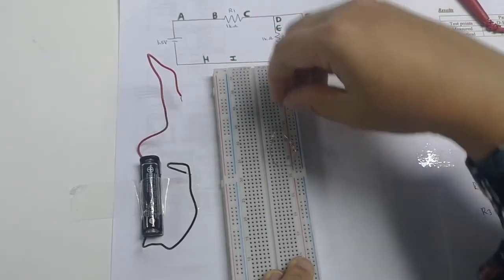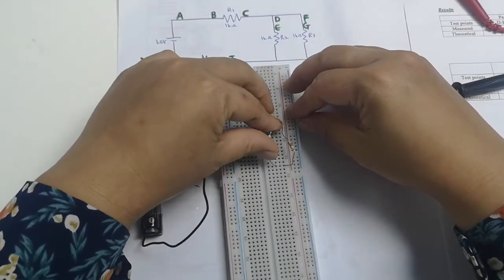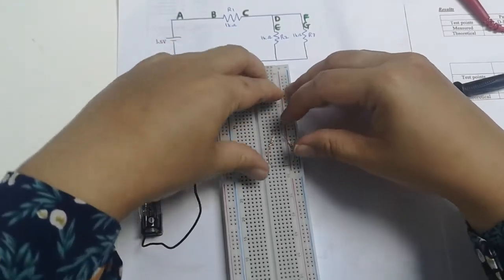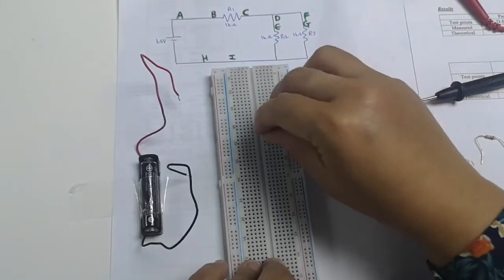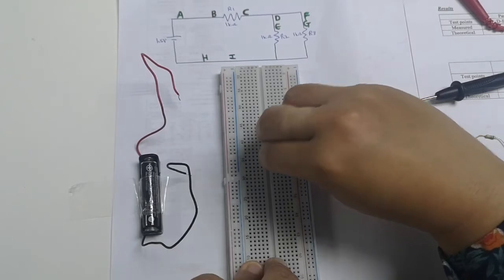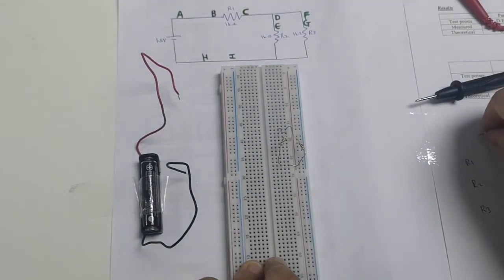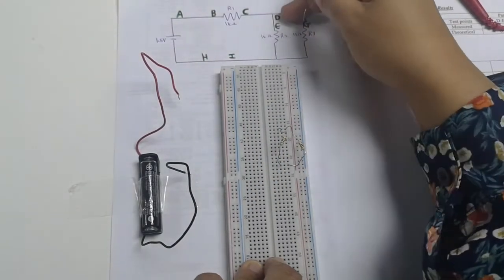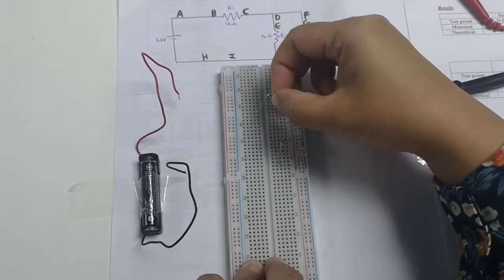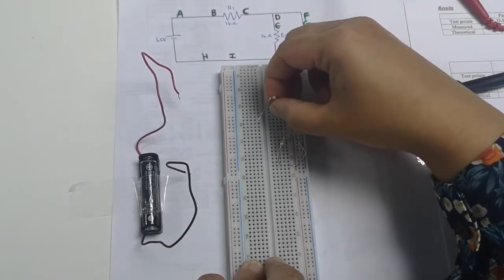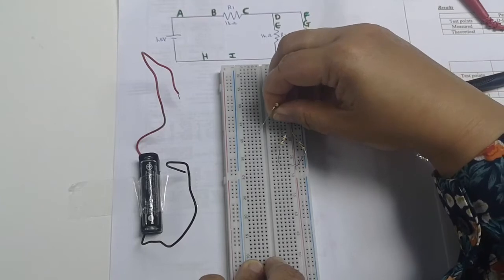Okay. So here we have our R3. Make sure R2 is in place. And then our R1. Our R1 is in series with R2 and R3. So we make sure that we have the feet there.